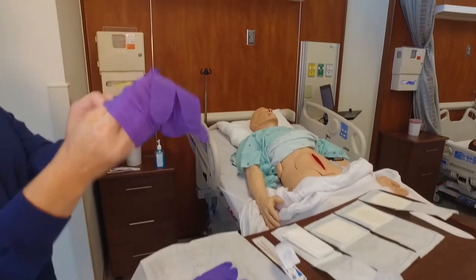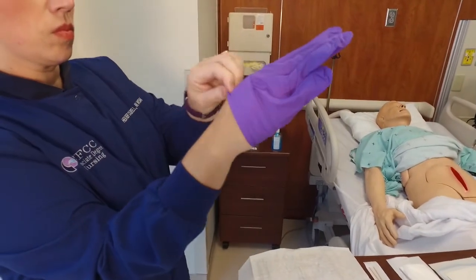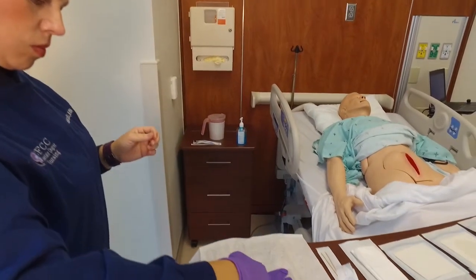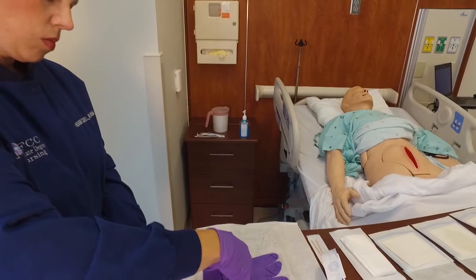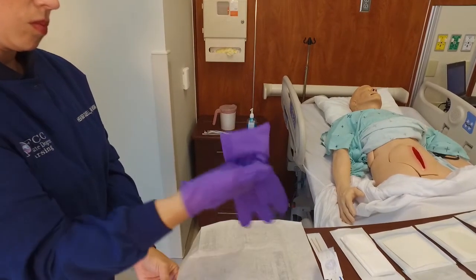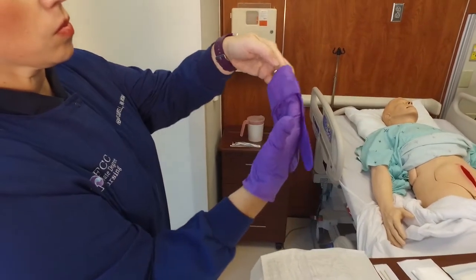Place glove on hand. Pick up the second sterile glove by placing gloved hand inside the cuff. Keep fingers inside the cuff with thumb extended as second glove is donned.